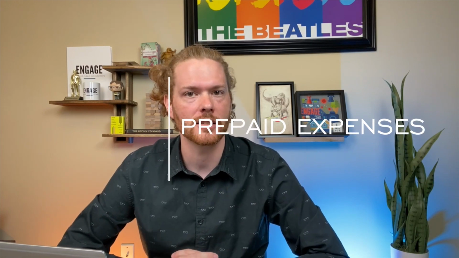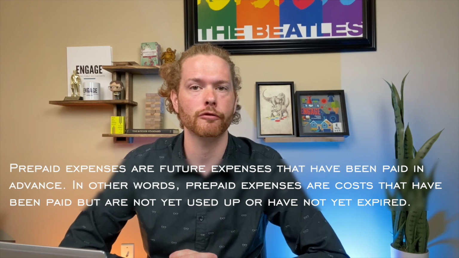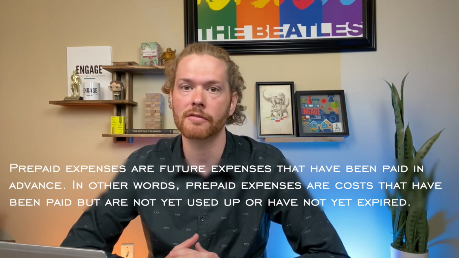So we talked about all the big headings: assets, liabilities, equity. But let's break those down a little further. We're going to dive into some accounts, so let's talk about the asset account prepaid expenses. The textbook definition of prepaid expenses are future expenses that have been paid in advance.